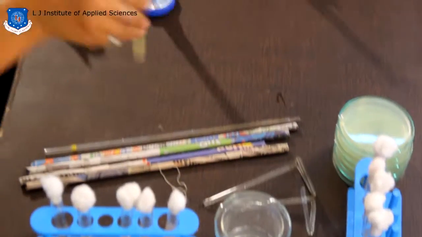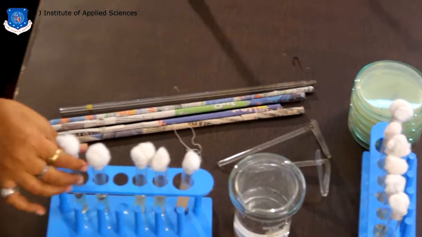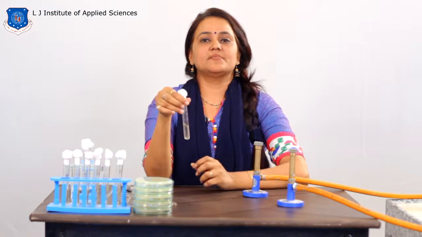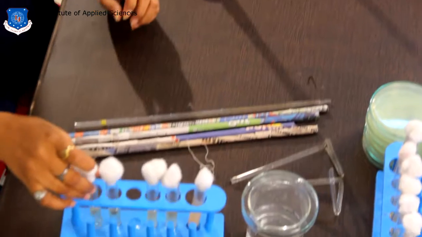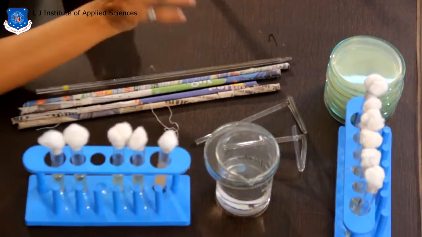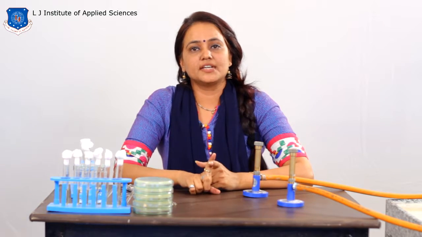Then mix it well, all the test tubes. Put one negative control to check whether your medium is contaminated or not. So after the completion of inoculation, we have to go with the incubation for 24 hours at 37 degrees in the incubator.